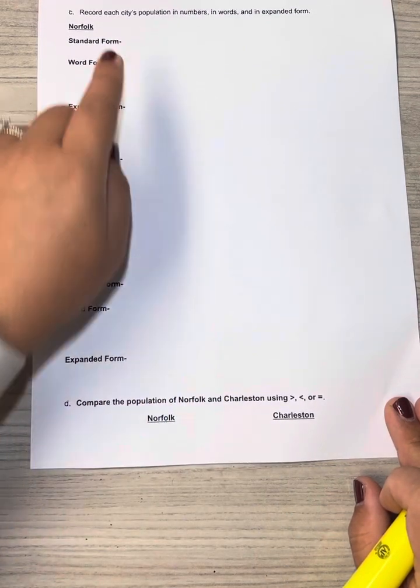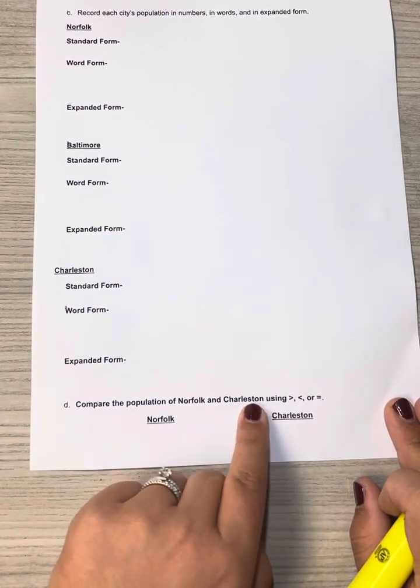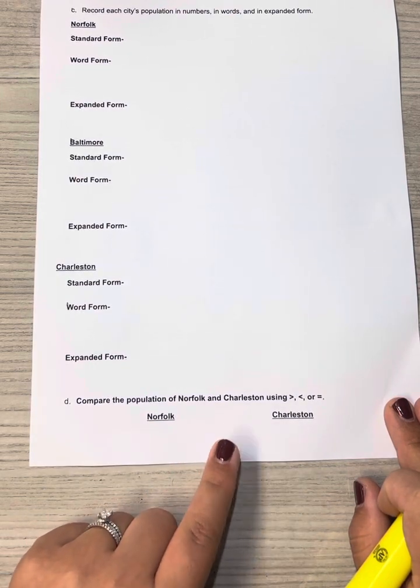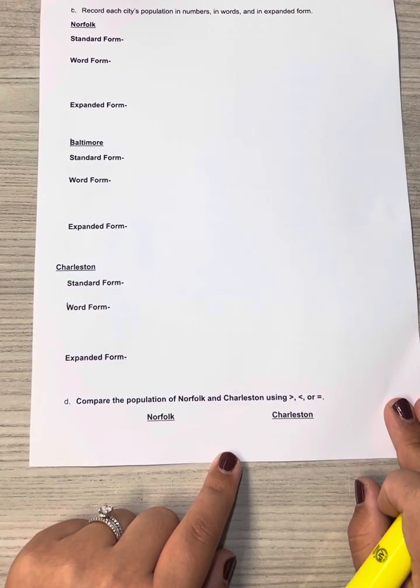Then the last question says, compare the population of Norfolk. So whatever you wrote here should go here, and Charleston. Whatever you wrote here should go here. And use the symbol to tell me which one is greater than.